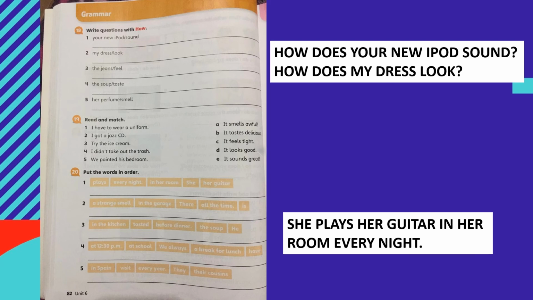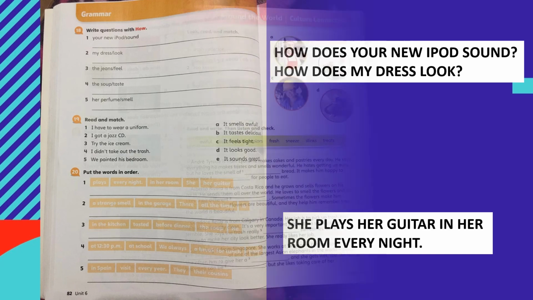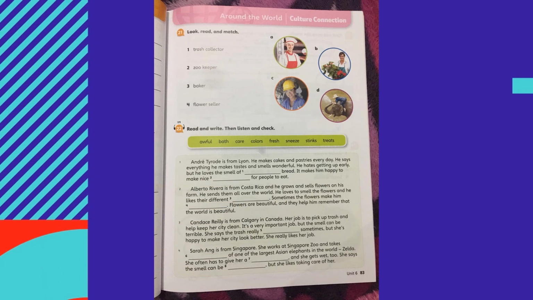In exercise 19, we have to read and match according to the numbers. In exercise 20, we have to put the words in order. In page 83, in exercise 21, we have to look, read, and match the pictures with the professions that are in the numbers. In exercise 22, we have to read and write and then listen and check. Remember to use your CD with the audios and also take the words from the square that is in green color.